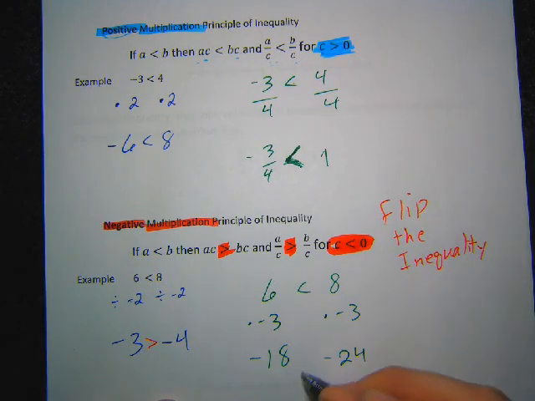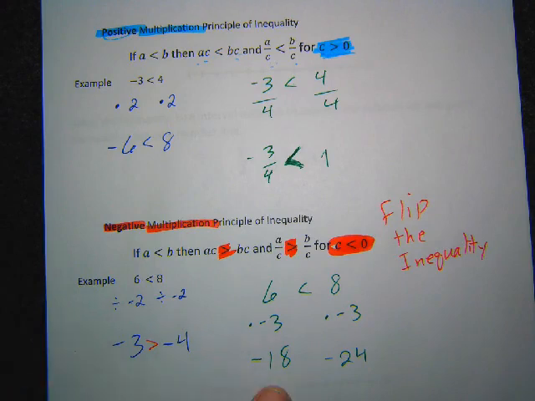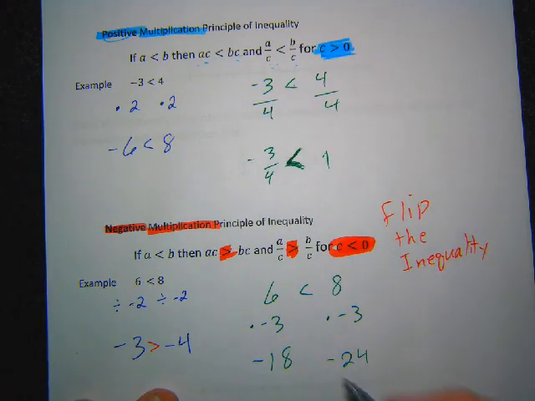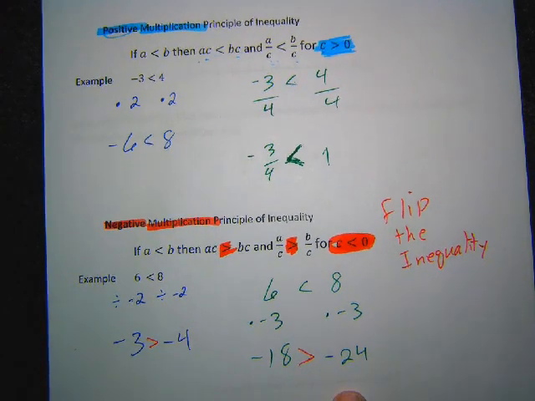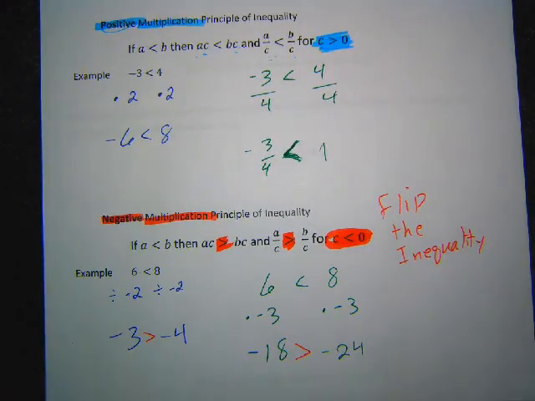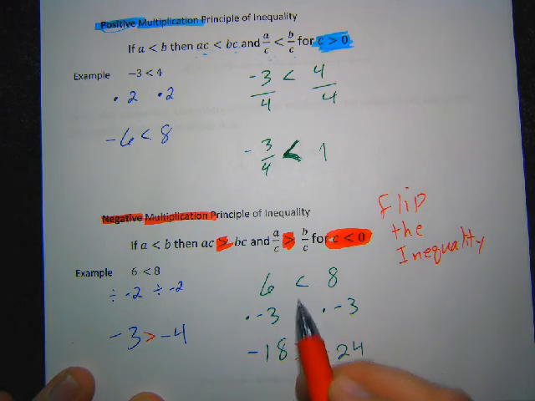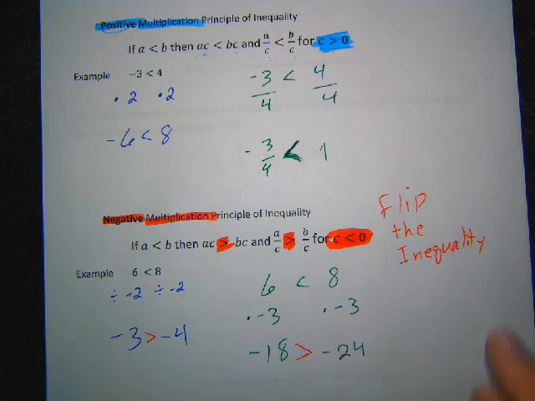You can see that negative 18 is less. Oh, wait, no. It flipped, right? It's more than negative 24. So it's flipped. So now actually the negative 24 is less, right? Because it's further down the hole. It's always so weird to think about the 24s and the 18s. Remember, more negative means you're further in the hole, you're less. So the inequality that started as a less than flipped to a greater than. So that's the rule. If you multiply or divide by a negative, you flip the inequality.